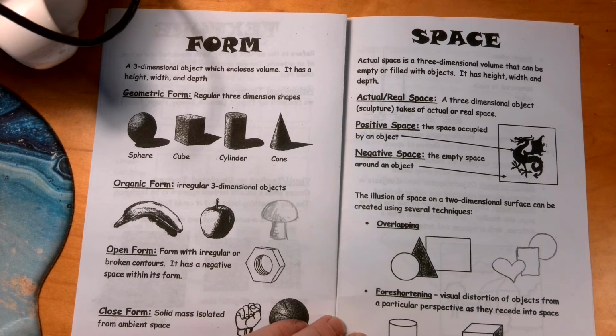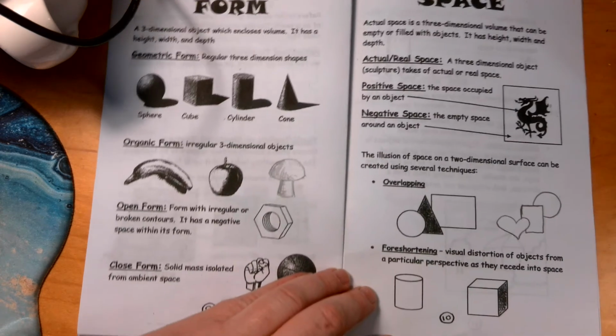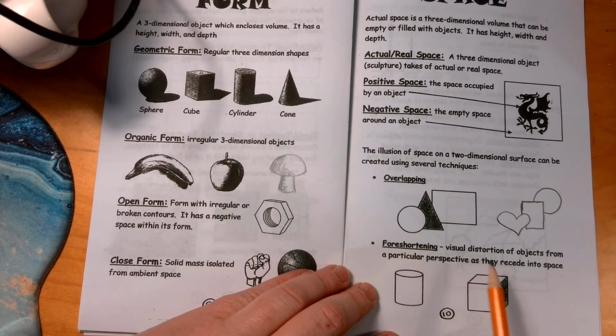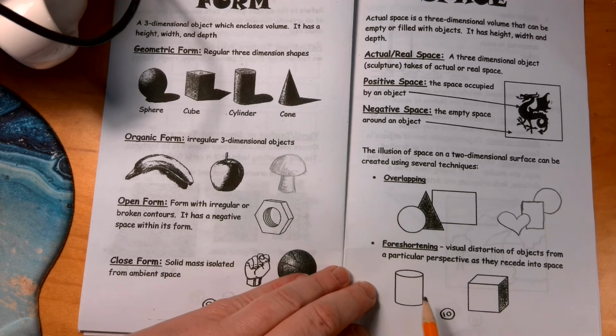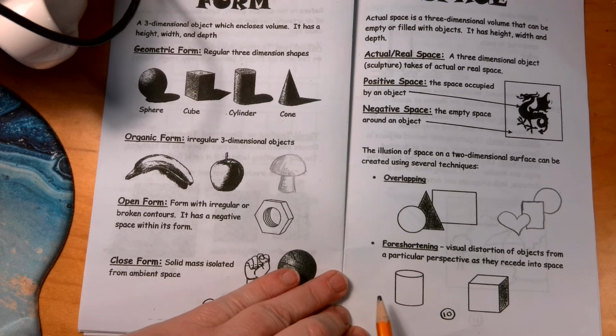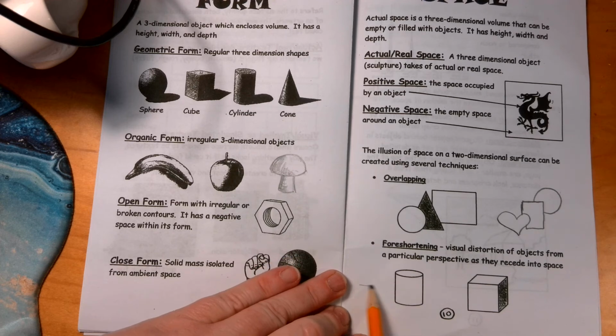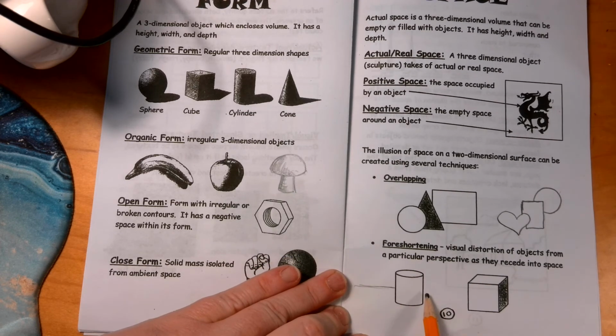Okay? So foreshortening is something that we've used a lot in our warm-ups. It's a visual distortion of objects from a particular perspective as they recede into space. So let's shade and give these actual dimensions.